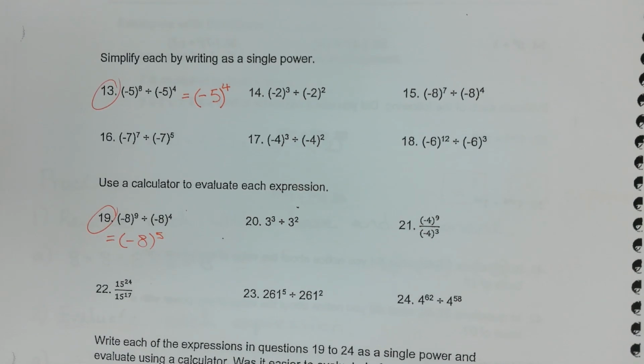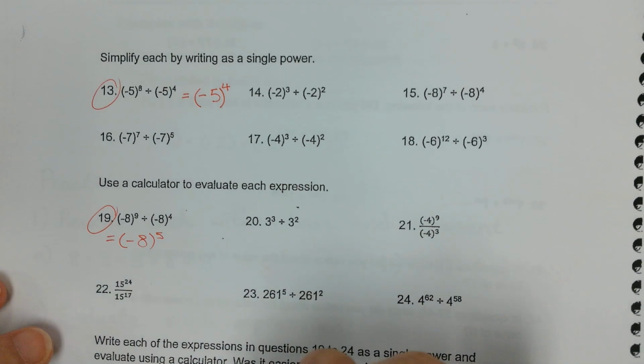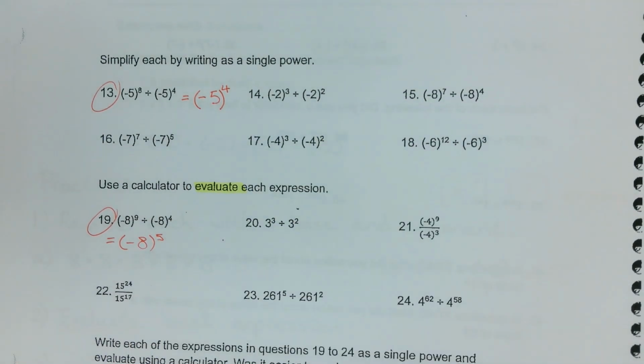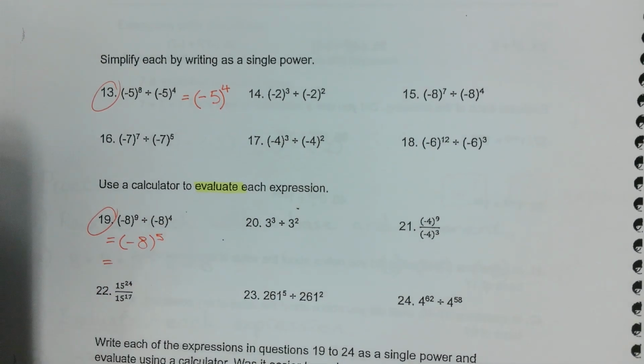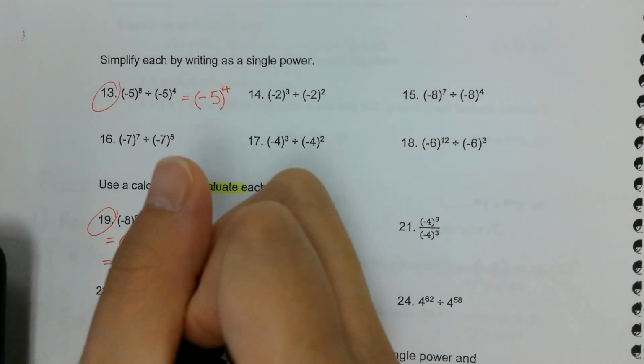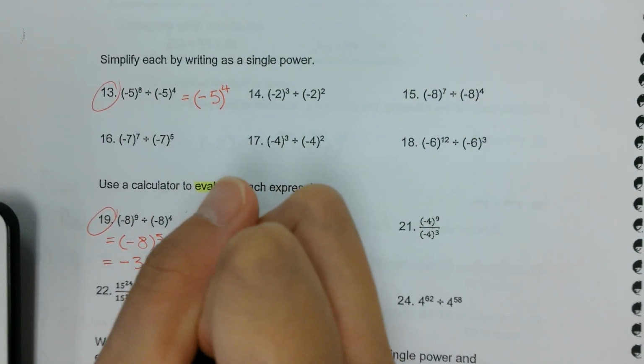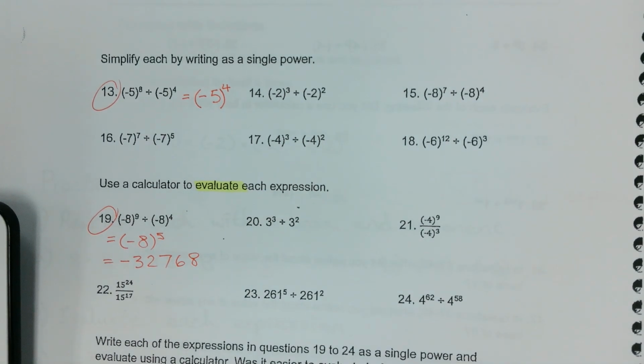I was looking. What does the question ask you? Evaluate. On the test, I'm not trying to trick you, but on the test, you're going to get both types of questions. So you have to read your question very carefully. So -8 to the power of 5, your answer is actually -32,768. Okay, so make sure you read the question carefully.